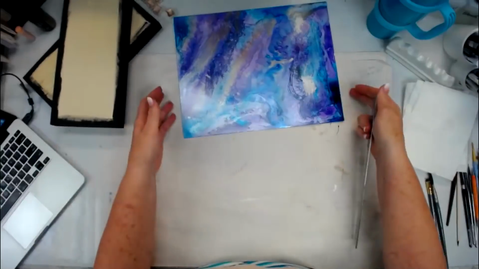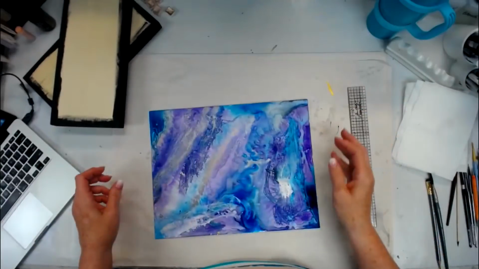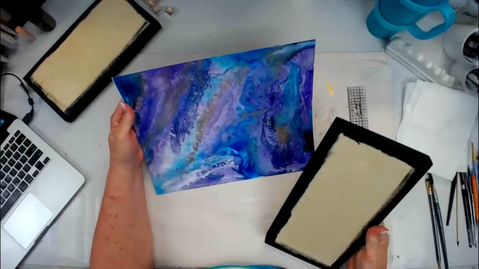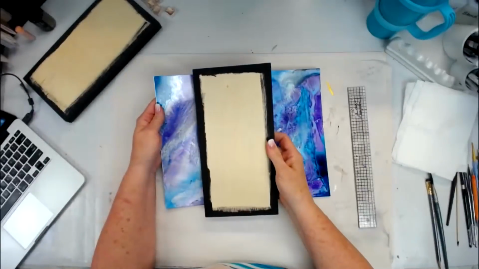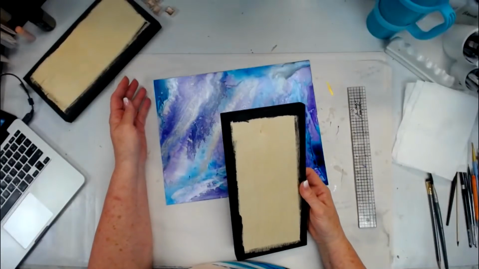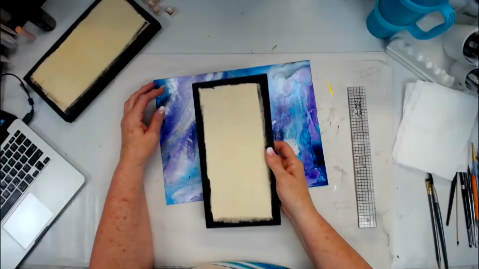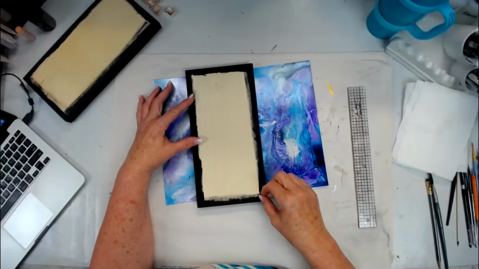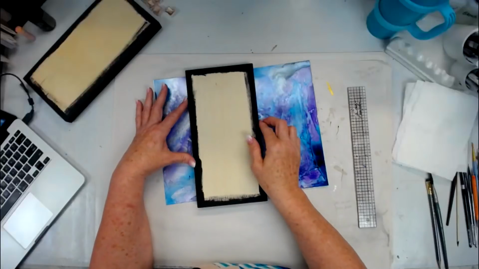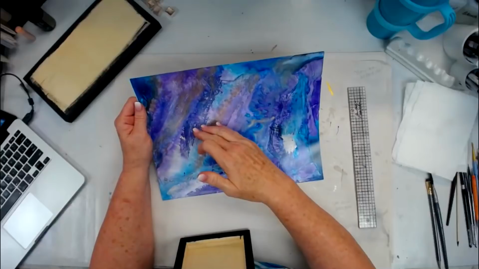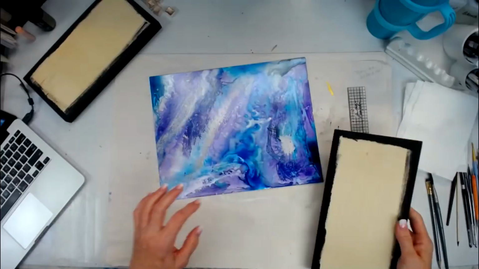So, I'm going to get... Now, I also got to figure out... Oh, how am I going to do that? Put little skinny strips on the top and bottom of the corrugate. I don't know about that. I like to sometimes cut this in half and put the corrugate in the middle. I'll show you one.